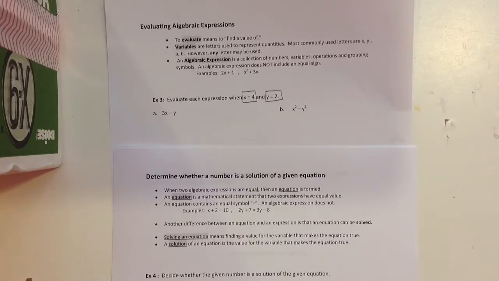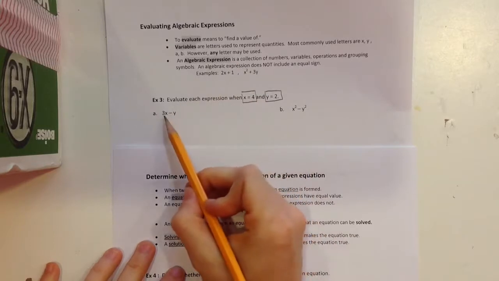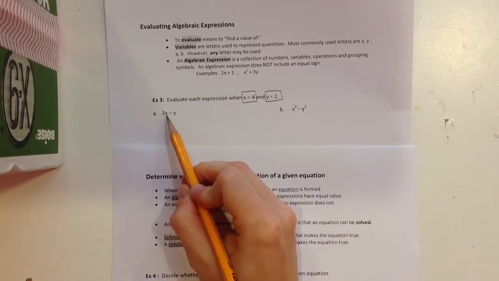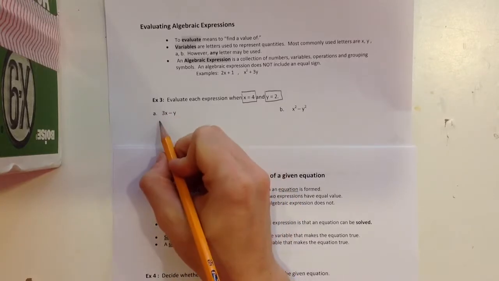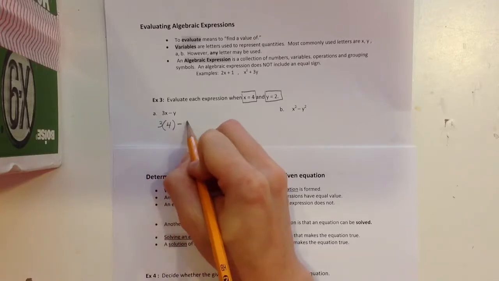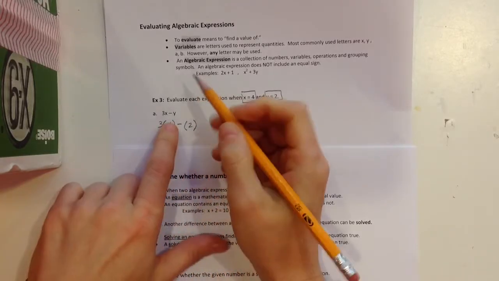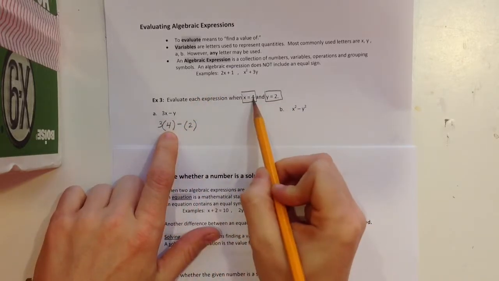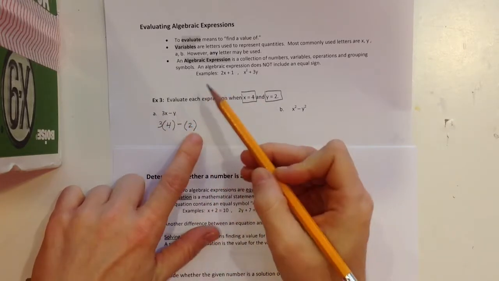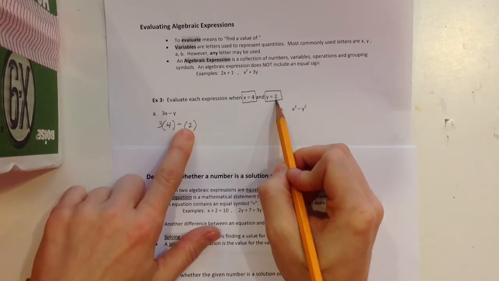Anytime you see what x equals, you plug it in to substitute it in for your x. When I substitute something in, I like to use parentheses so that you can see where I substituted it in. So instead of an x, I put in what x equals, and x equals 4. Instead of a y, I put what y equals, and y equals 2.